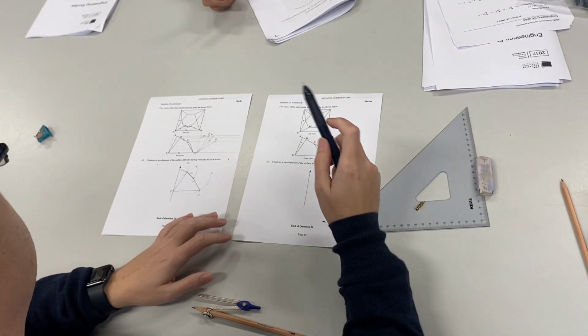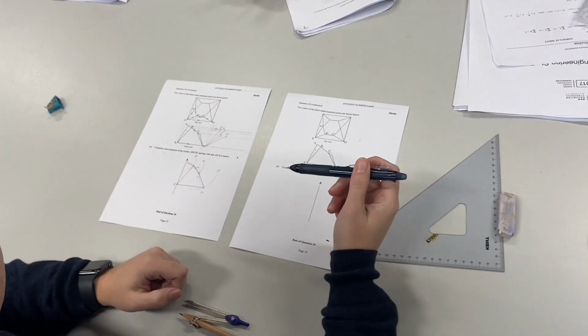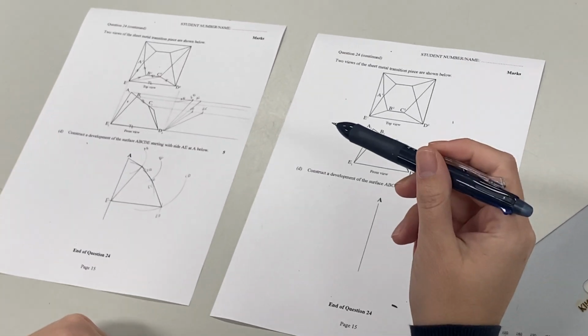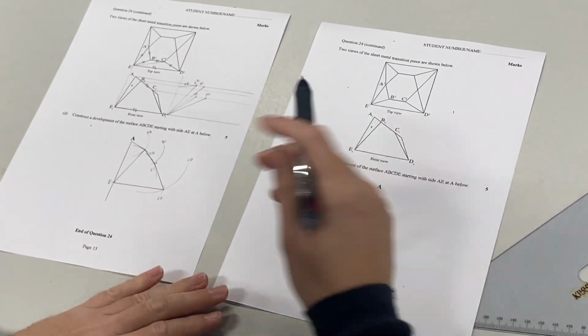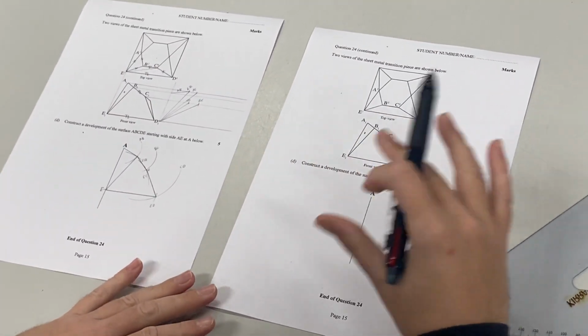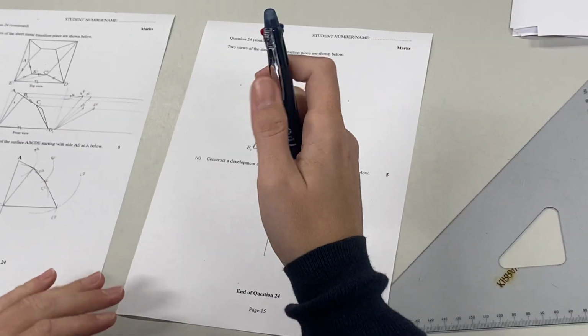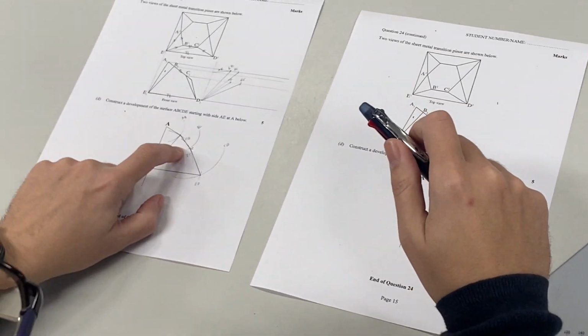In this video, I'm going to be going through a development drawing from an independent trial. I think this is from 2019. So the first thing, you can see my sample answer here, and I'm going to show you how I've come up with that. The first thing is that we're going to be making two sides of this shape.